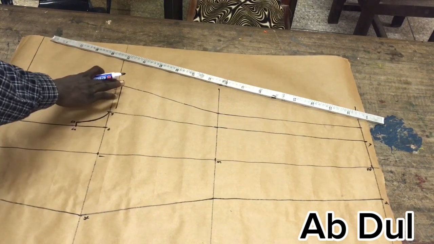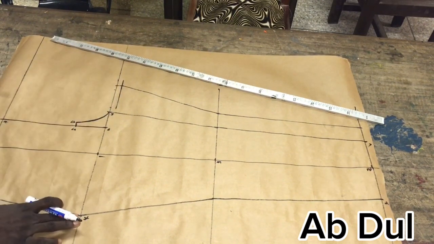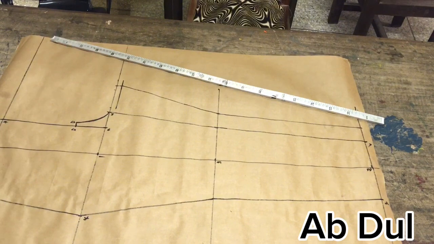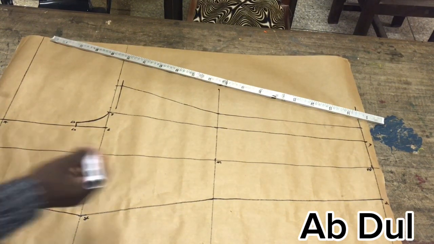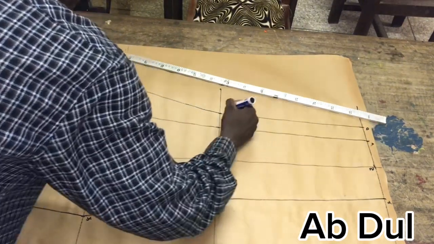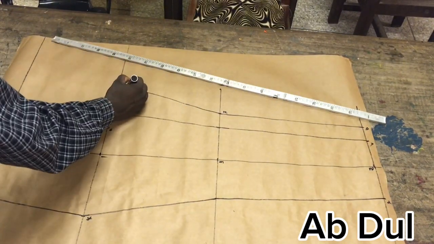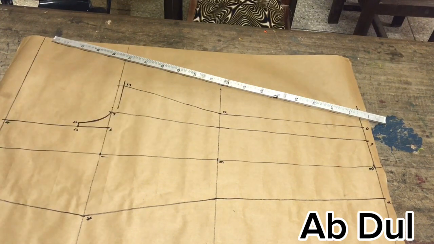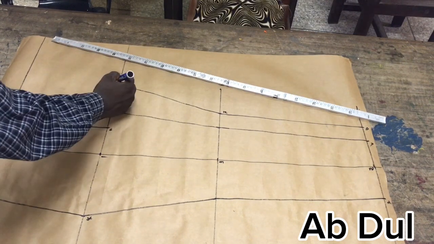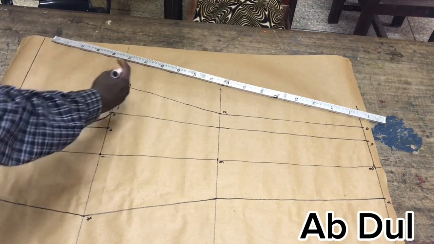So the back now starts from here to the 4. So you can put numbers there to just remind yourself. So here will be 11, 12, and then here will be 13. So let's continue. Now, so here is 13.